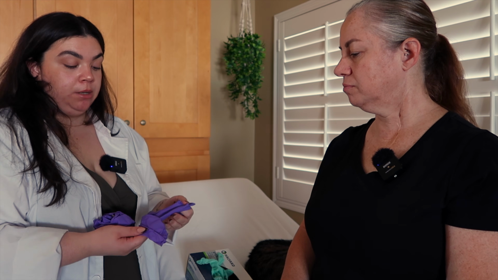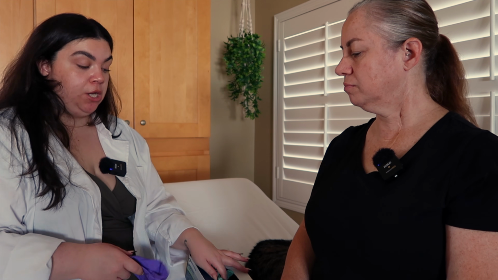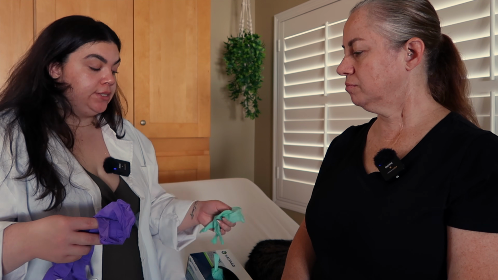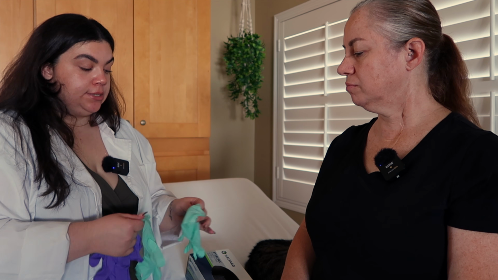I will usually keep a couple different color gloves and then ask the patient which color they prefer. This tends to just familiarize them with me a little bit more. Children like to have choices, so if we give them a choice, they're less likely to be upset by it, okay? So that would look something like, Sandra, I have a couple different pairs of gloves here.